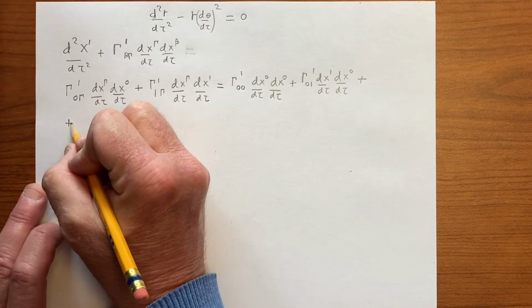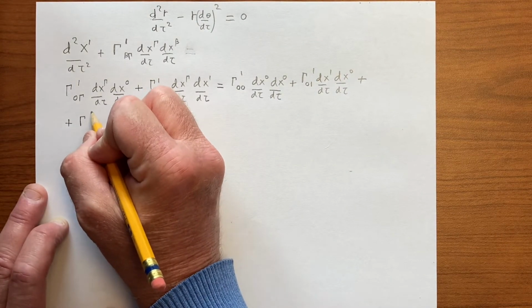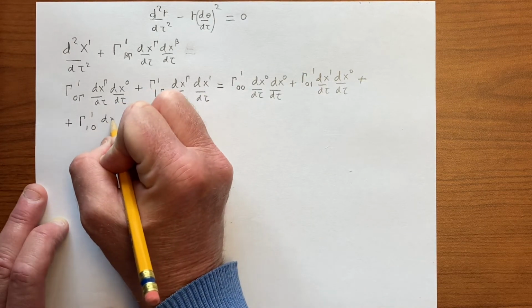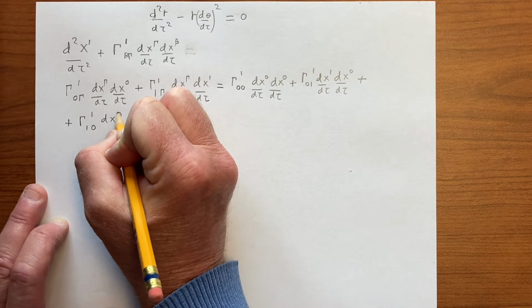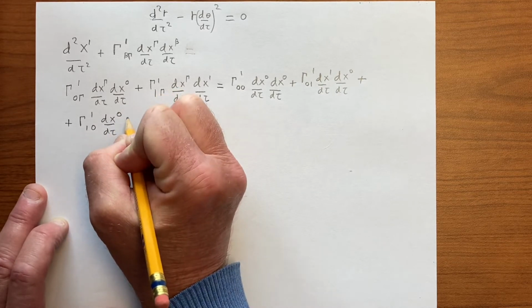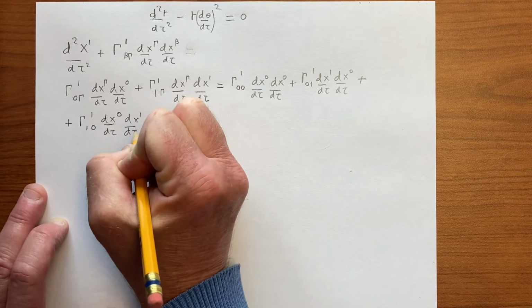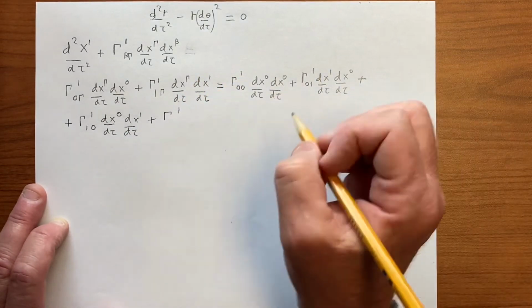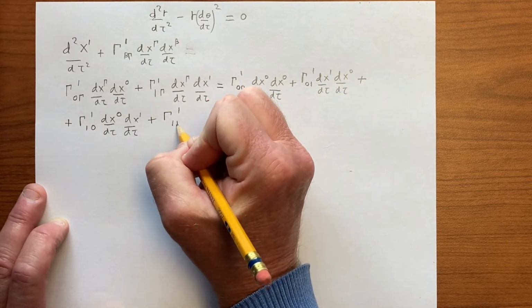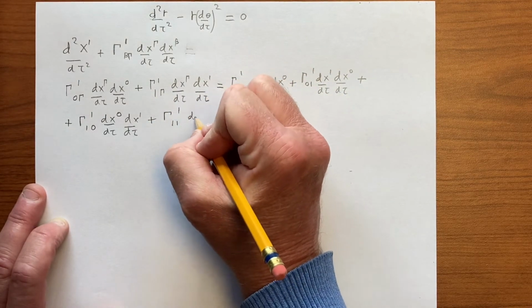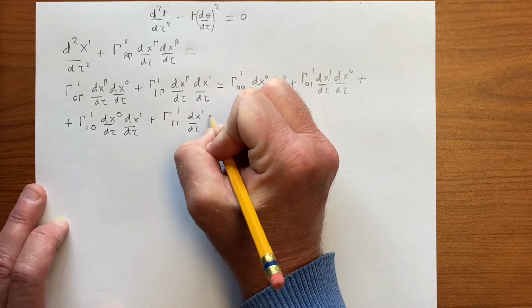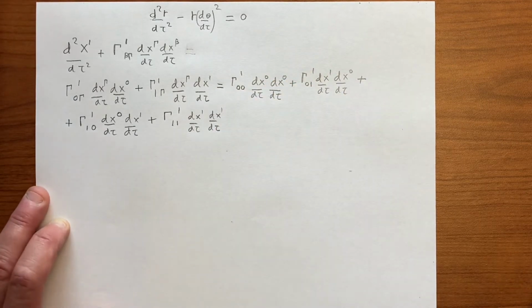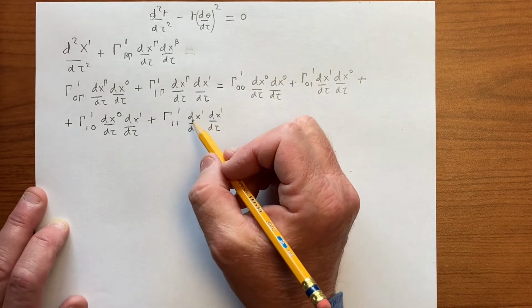plus Γ¹_{10} dx⁰/dτ dx¹/dτ, plus Γ¹_{11} dx¹/dτ dx¹/dτ. And so again, now we are going to evaluate.